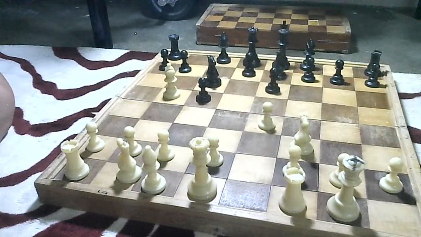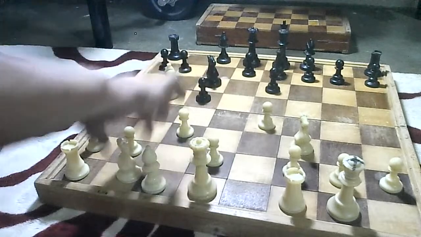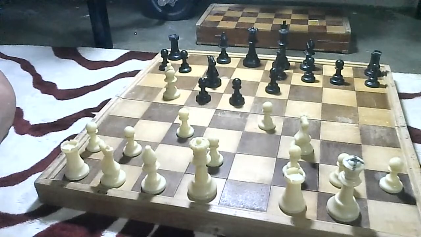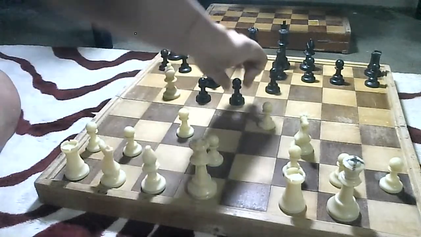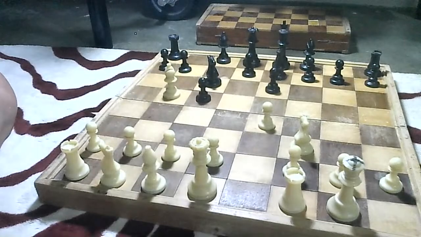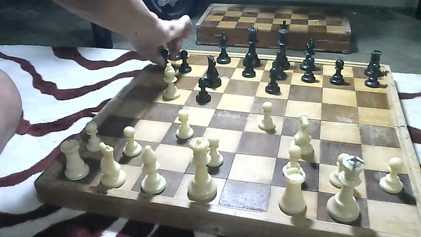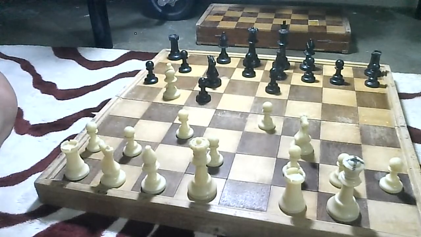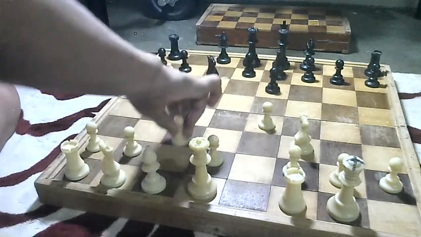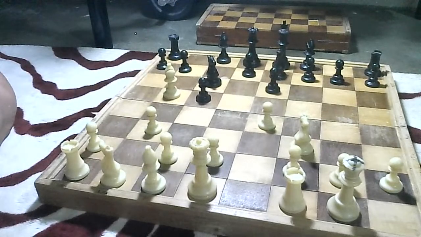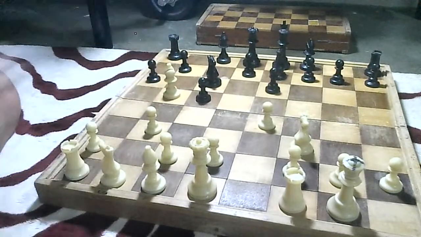Now, in this position, what are the option moves? We have five. First, white C3, then D5 for black. It's the first option. Second option, C3 again, and E6. Okay. The third option, B3, E6 again for black.